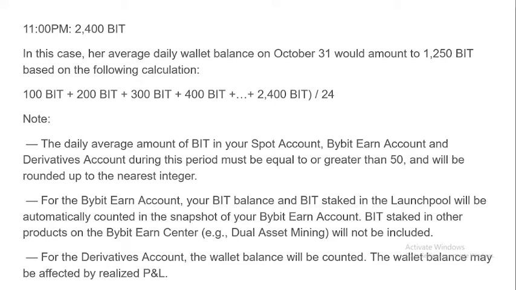Note, the daily average amount of BIT in your spot account, Bybit Earn account, and derivatives account during this period must be equal to or greater than 50 and will be rounded to the nearest integer. For the Bybit Earn account, your BIT balance and BIT staked in the launch pool will be automatically counted in the snapshot of your Bybit Earn account.